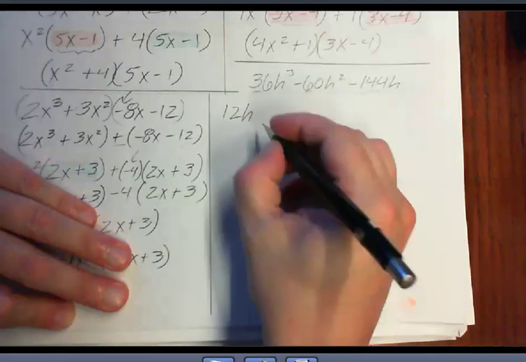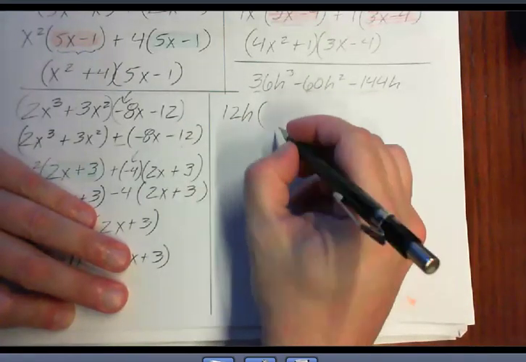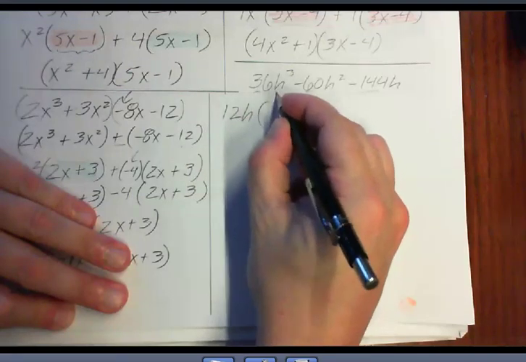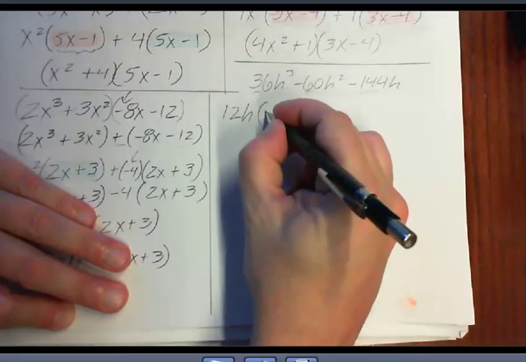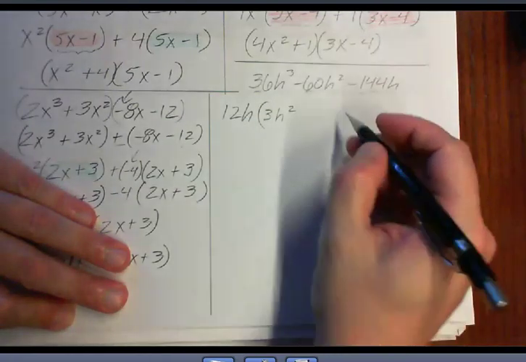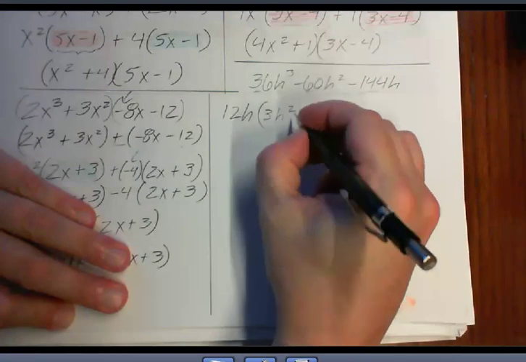So I'm going to pull out a 12h. That's going to leave me in the parentheses with, 12h times what would give me 36h cubed? Well, it would be 3h squared. All right, I'd have to multiply by a negative 5h to get negative 60h squared.